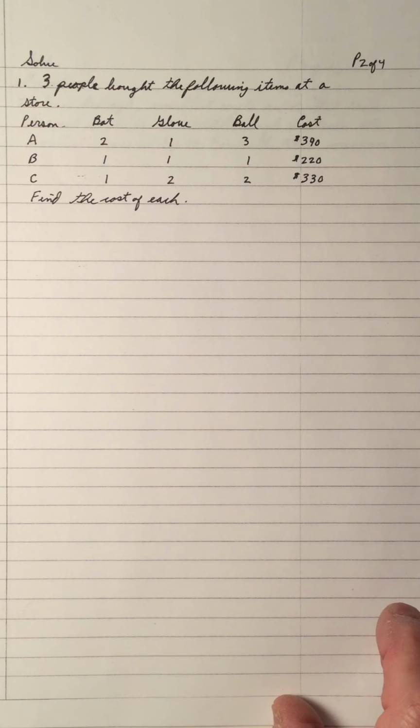And again, if you wish, you can try these ahead of time by pausing the video and solving it, and then press play to see if you have your answers correct.